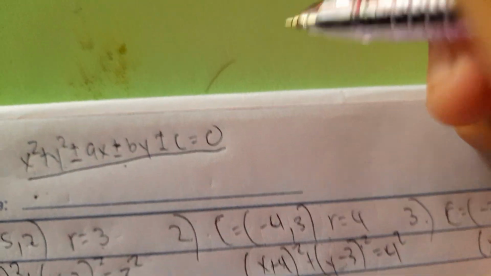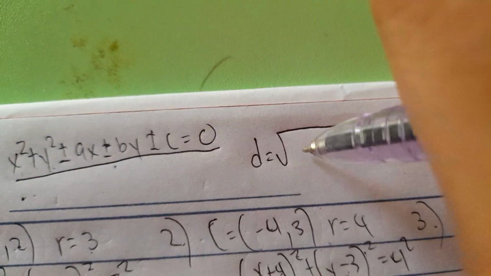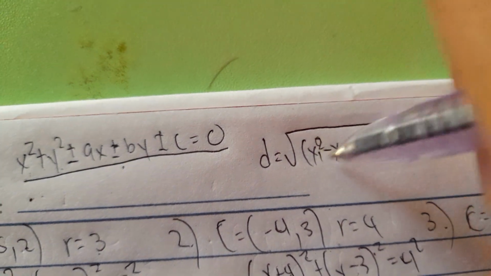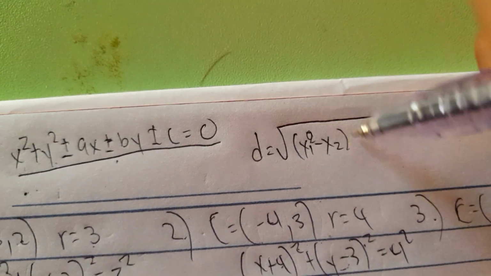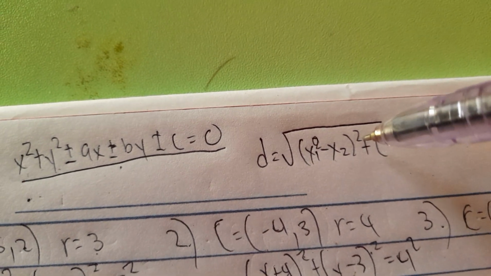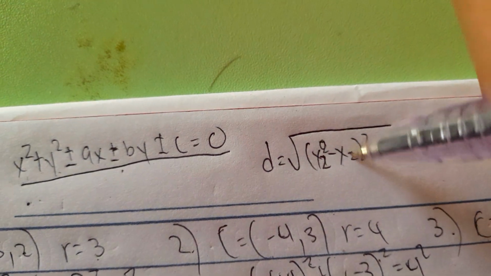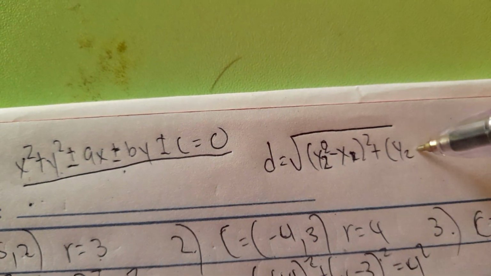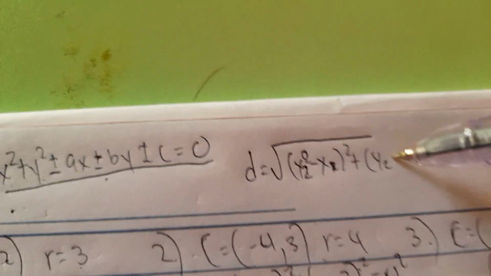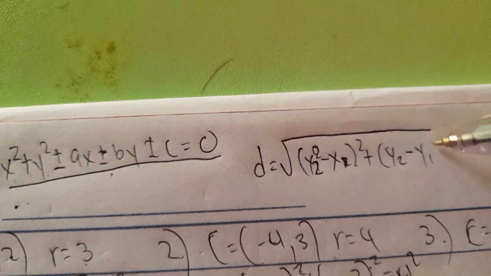The distance formula, by the way, if you forgot, is d equals the square root of (x1 minus x2) squared plus, wait, I actually got it wrong. That's x sub 2, then x sub 1, then y sub 2, then minus y sub 1, squared.